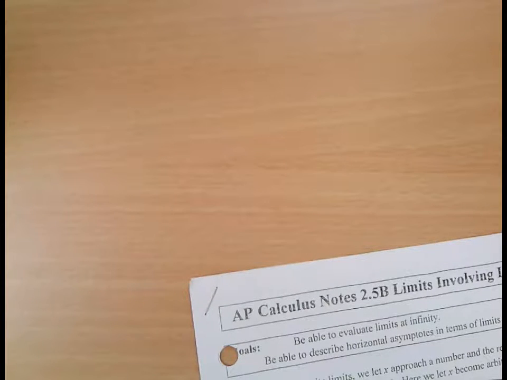Careful with how you have the function typed into your calculator. You'll need parentheses around the numerator and denominator, because the way you type it in, your calculator is going to follow order of operations.